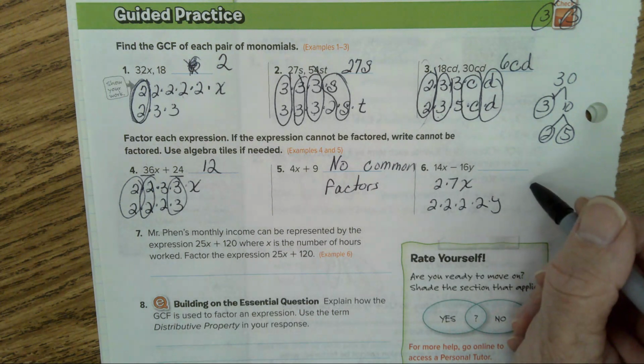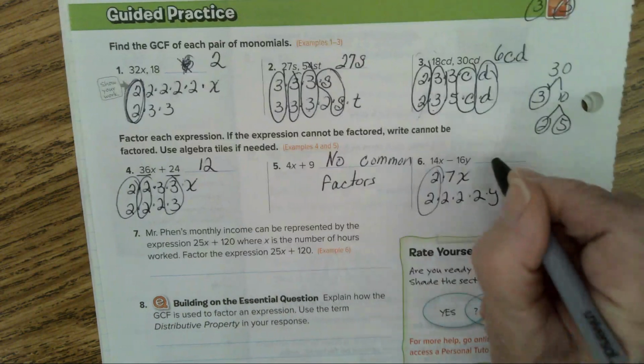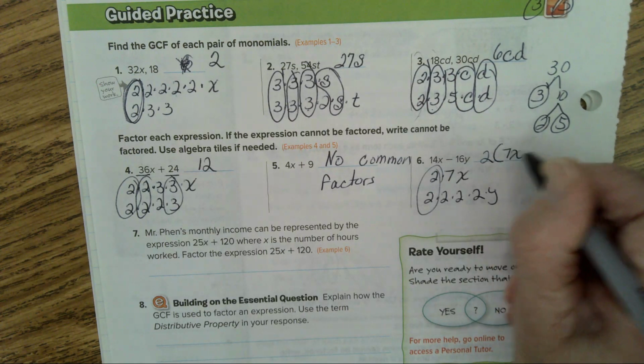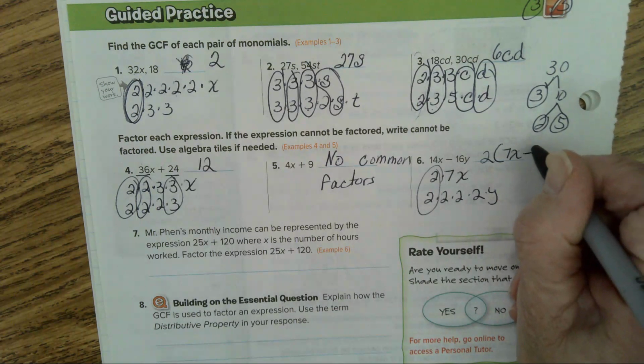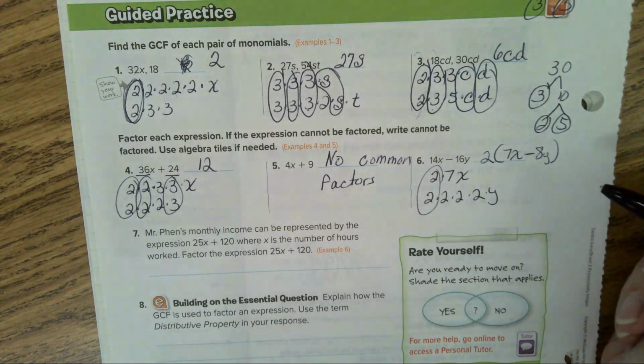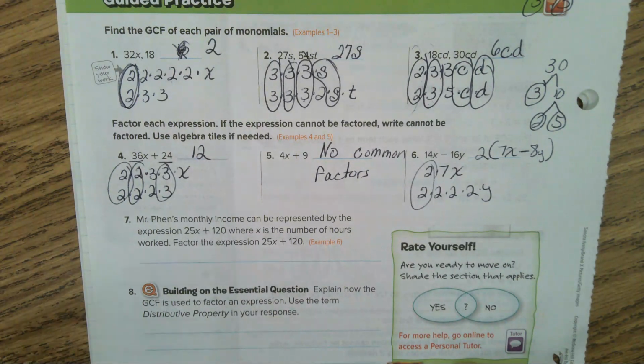In problem number 6, what do they both have? They both have a 2. So it's going to be 2 times 7x minus 8y. Or you could have 2 times 7x plus a negative 8y. All right? Now let's go to question 7.